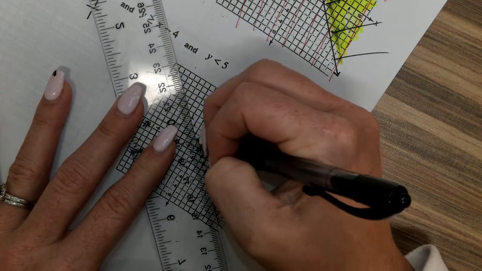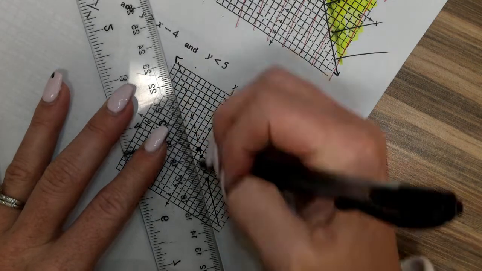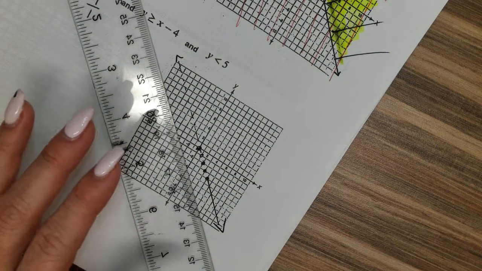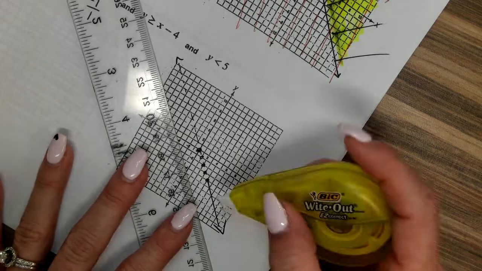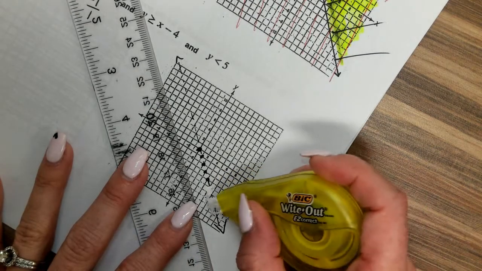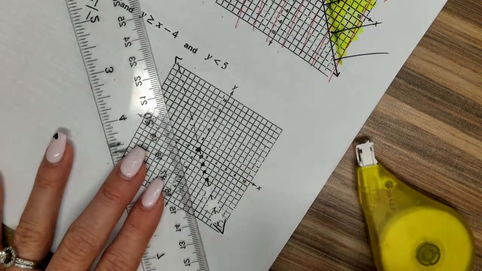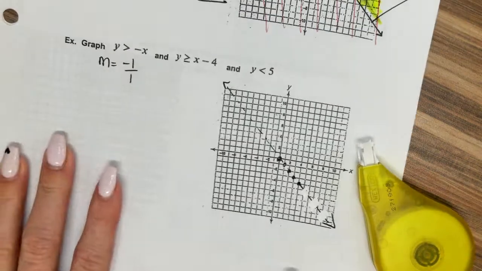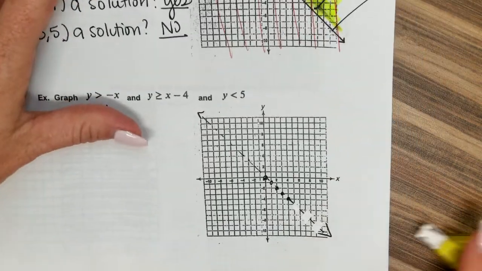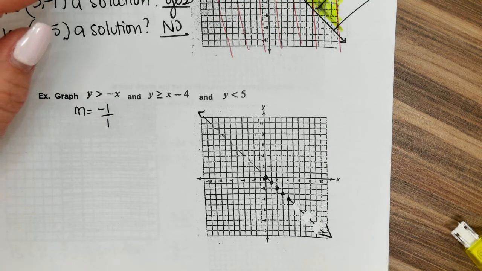Oops, I meant to do dashed. I got this. There, it's dashed. It's dashed. All right, the next one.